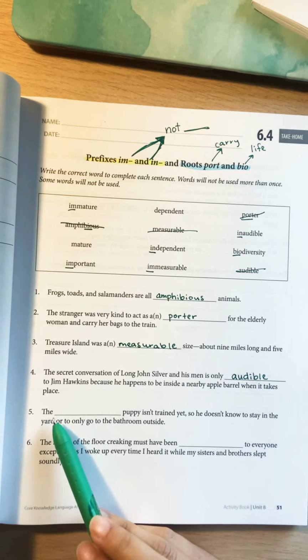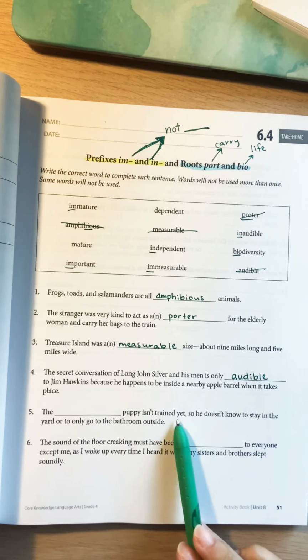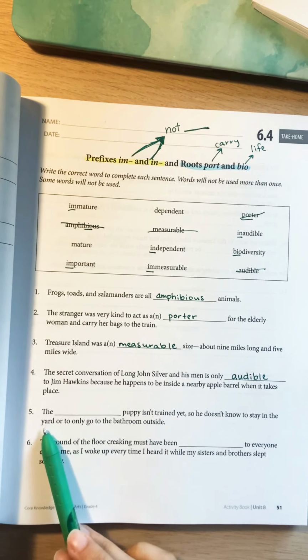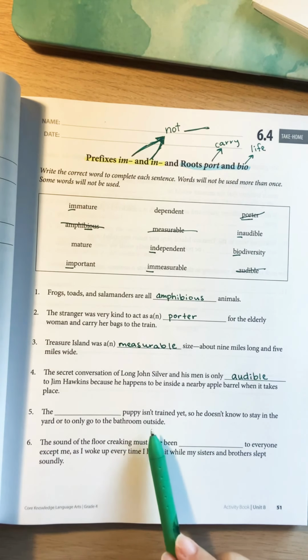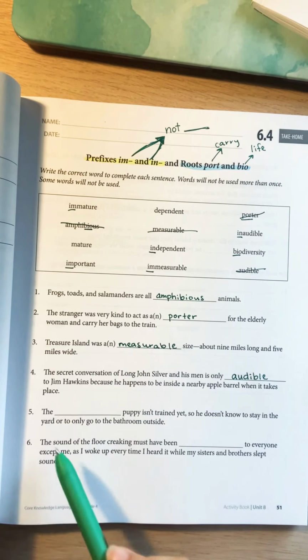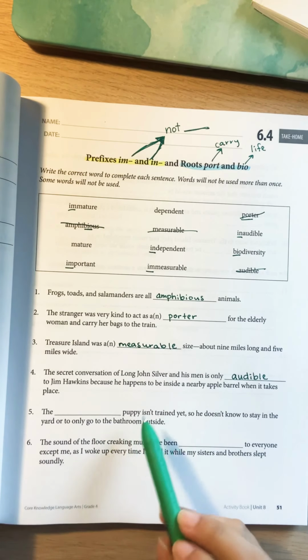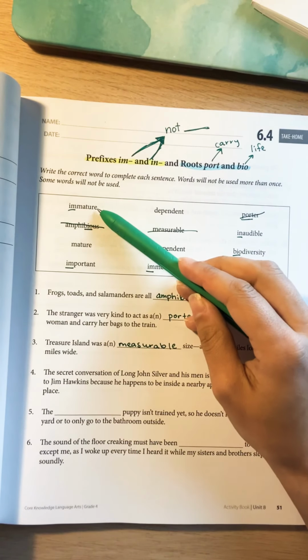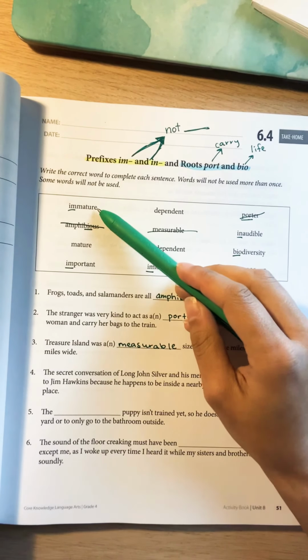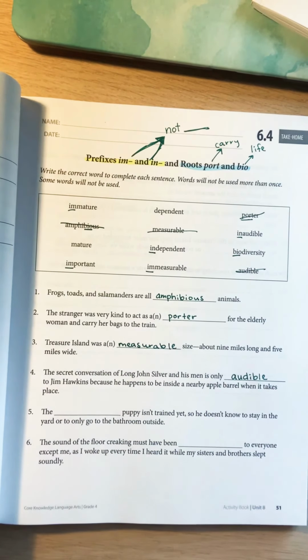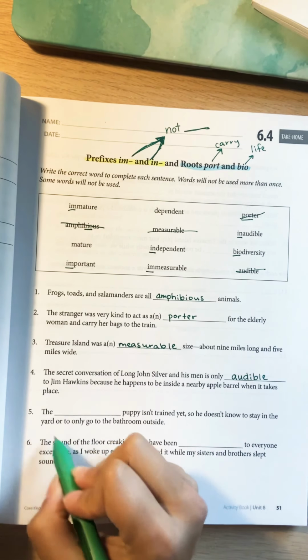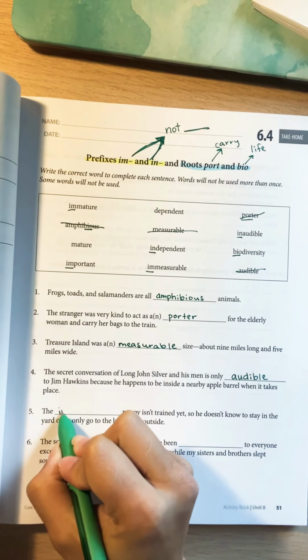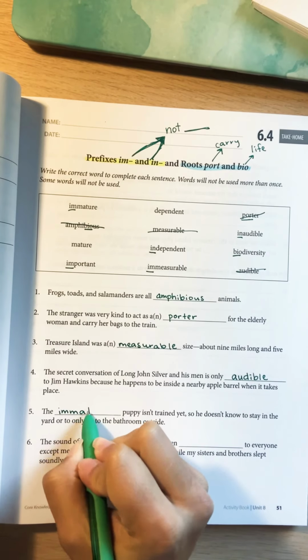Number 5, the blank puppy isn't trained yet, so he doesn't know how to stay in the yard or to only go to the bathroom outside. Okay, so if it is a young puppy, he doesn't know everything yet, he is an immature puppy. He is not mature yet. And that doesn't mean like mature like he's so professional and classy. It means like he's just young. He doesn't know yet. He's not grown. So the immature puppy.